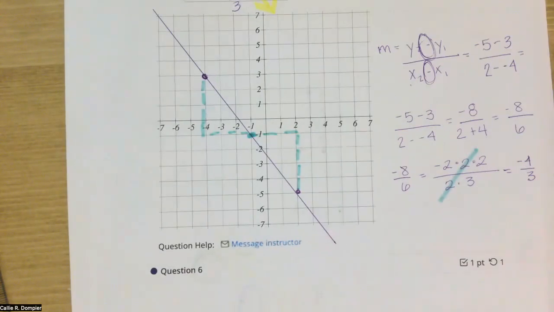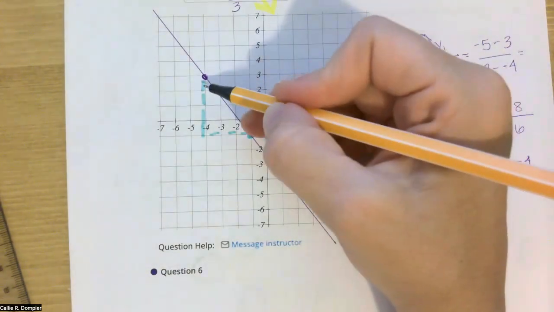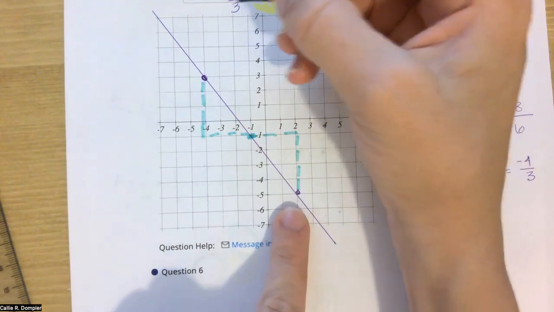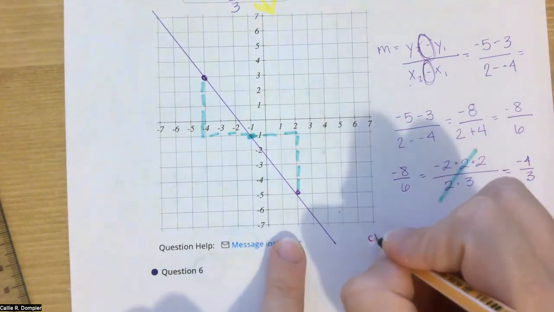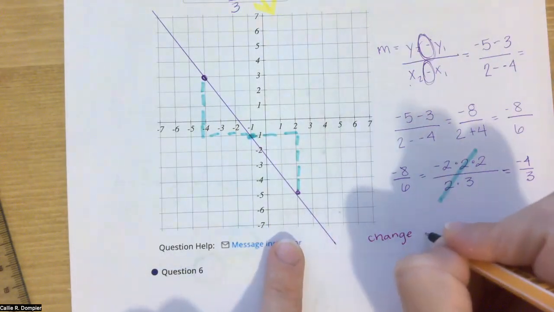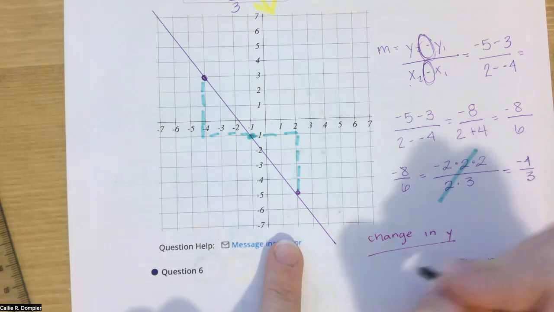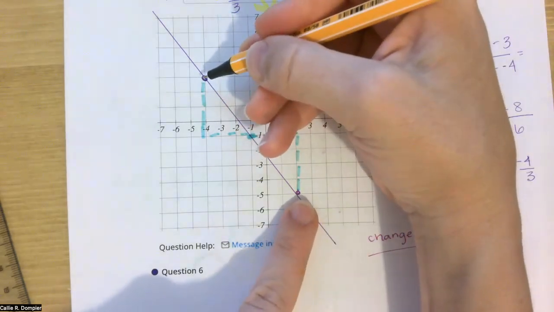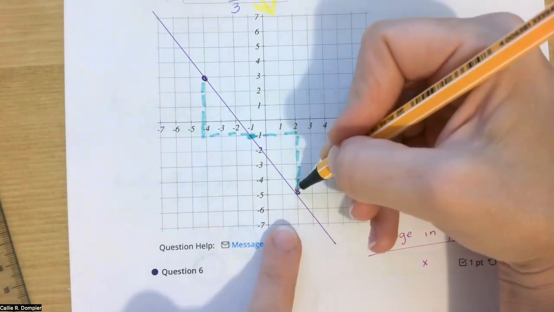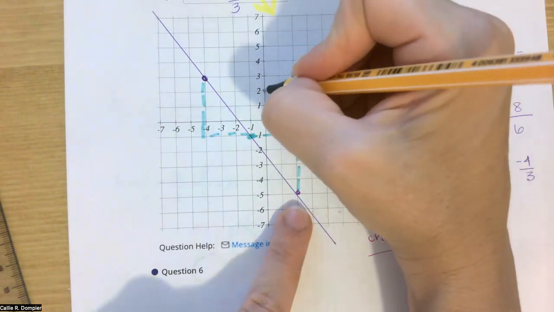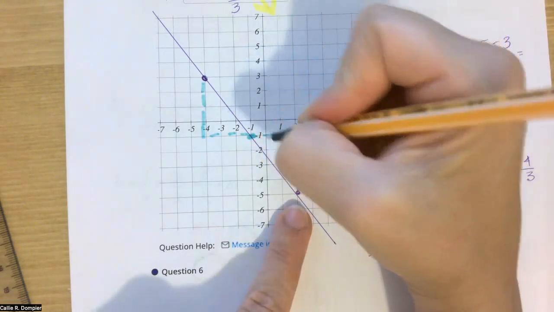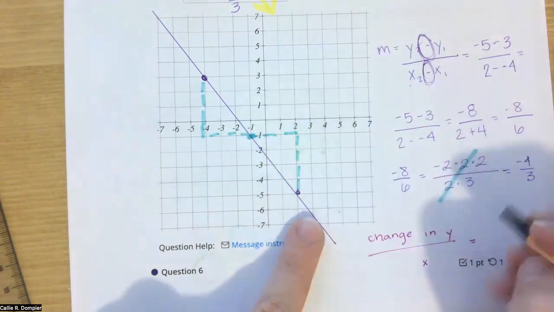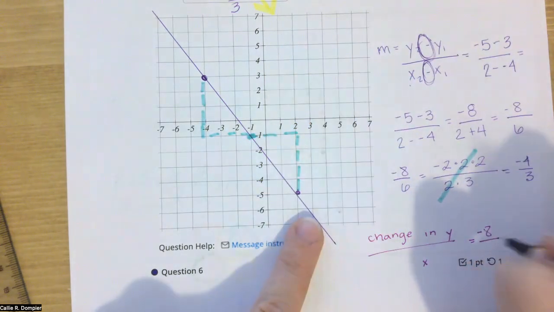You can also count. So just starting from here to get to here, remember it's always change in y over change in x. To get from here to here on y, how much did I have to change? From 3 to negative 5? 1, 2, 3, 4, 5, 6, 7, 8, negative 8.